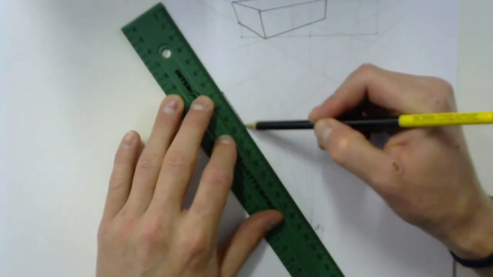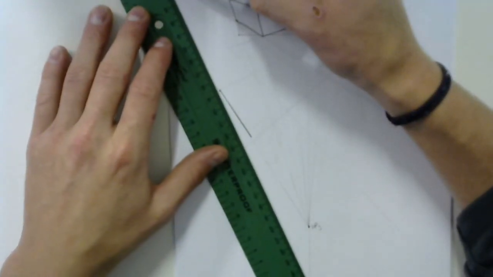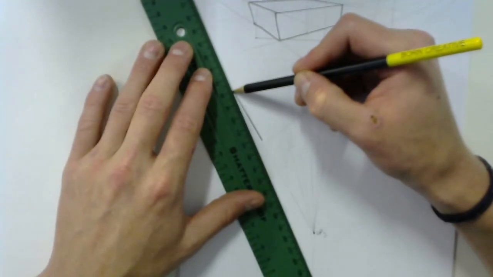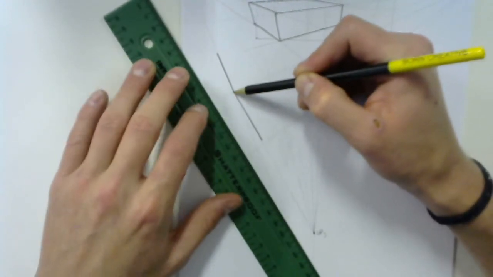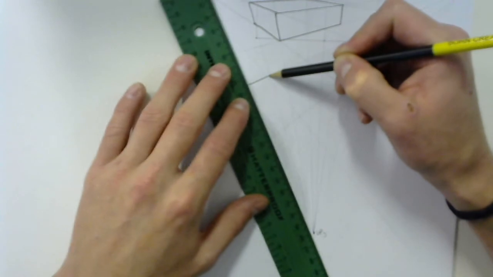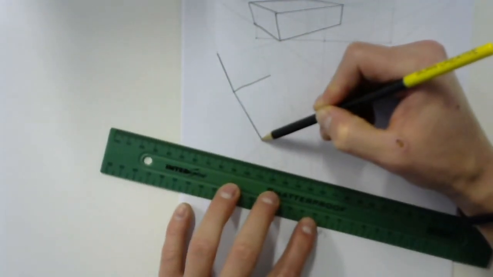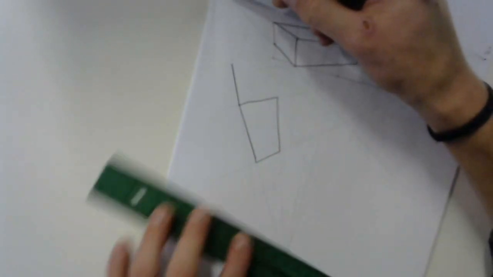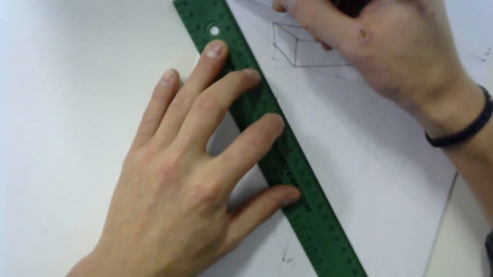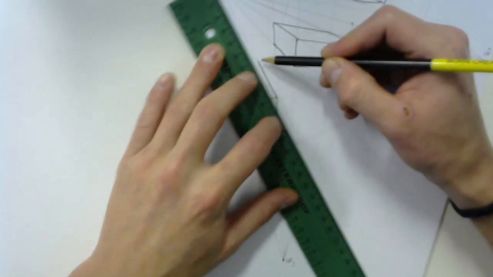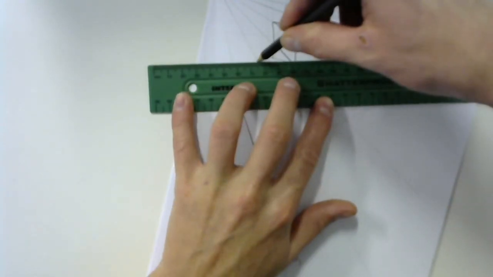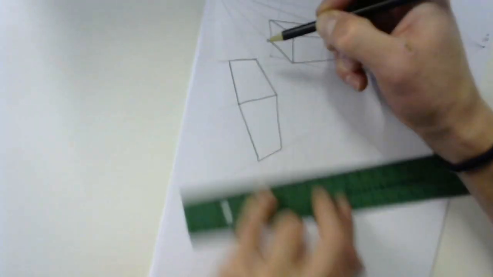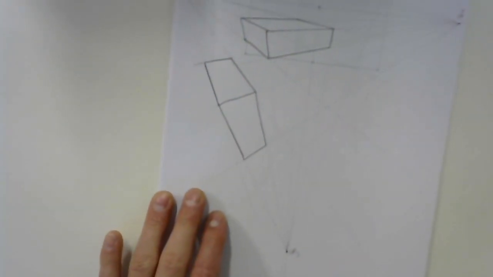So let's go there. You'll notice it starts getting a little bit weird when you get close to the vanishing point, or when you get closely in line with the vanishing point. So that's vanishing. There we go.